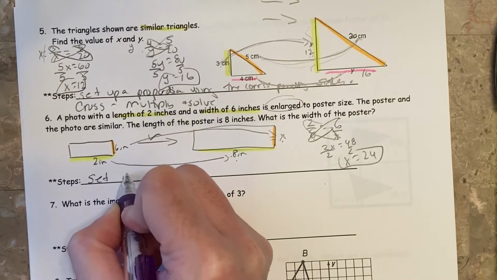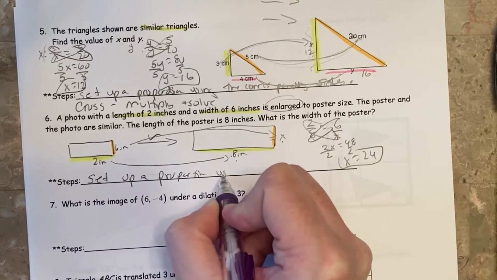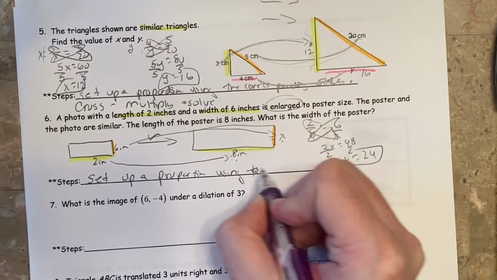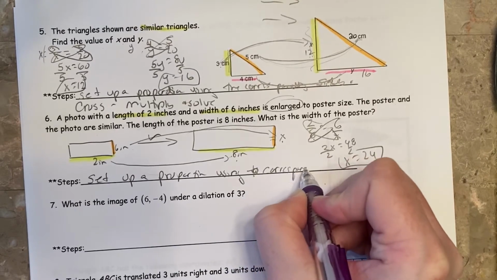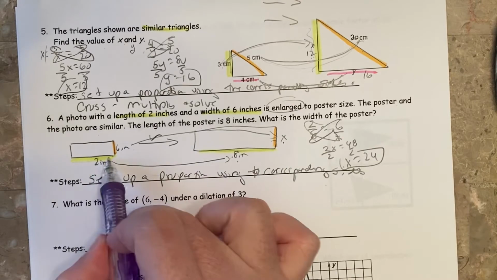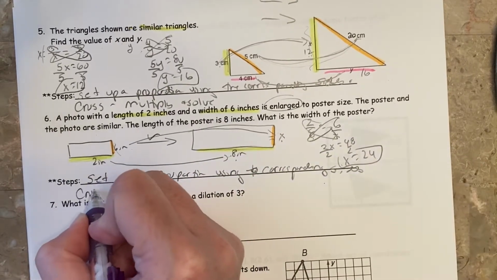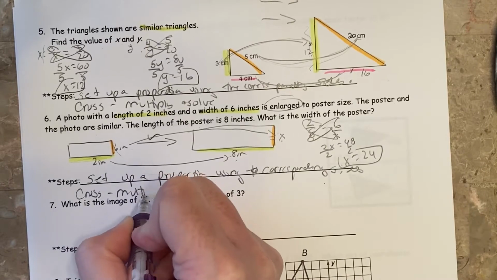So just like above, set up a proportion using corresponding sides. Remember, corresponding means matching, means the same position, like bottom to bottom, right to right. And then the same thing as above, cross multiply and solve.